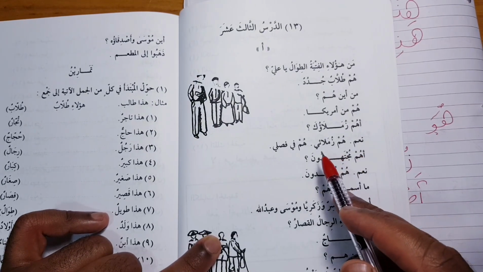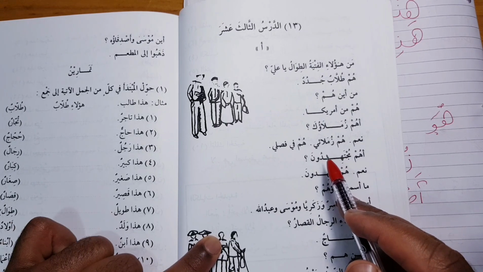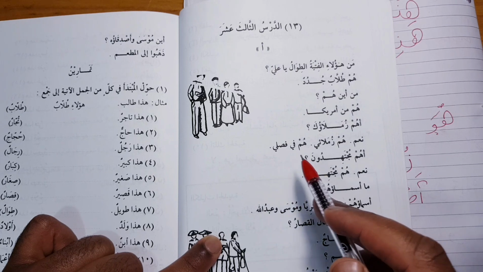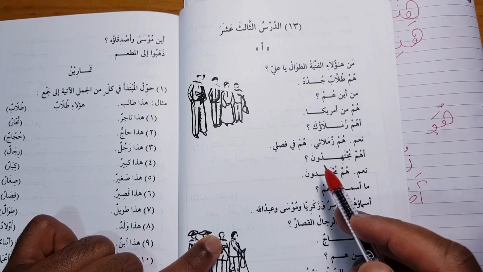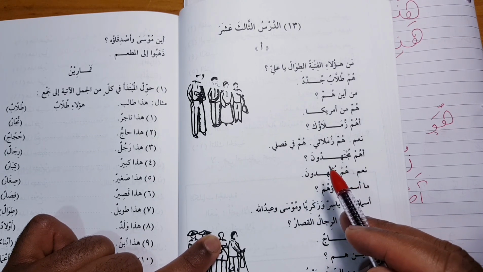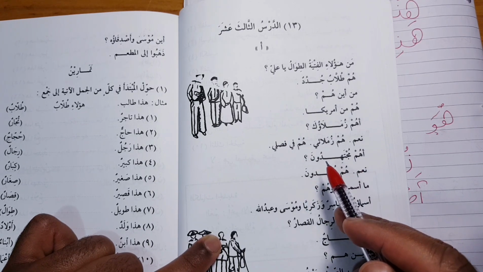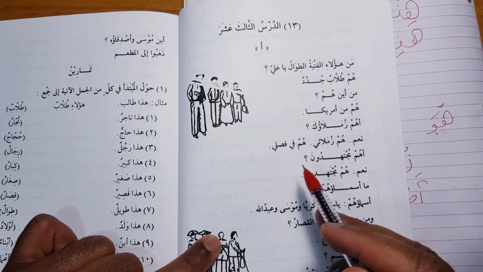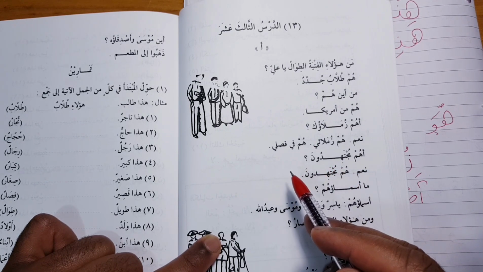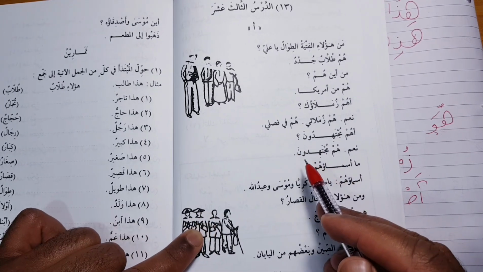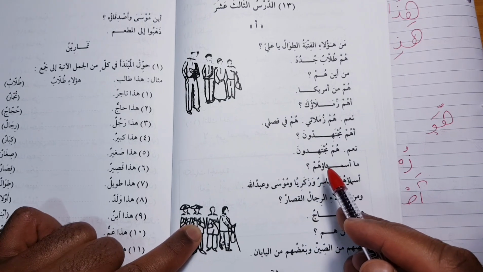Na'am, hum zumala'i. Yes, they are my colleagues. Hum fi fasli. They are in my class. Ahum mujtahiduna. Are they hard working? So this is the first example of jam' mudhakkar salim. Mujtahidun became mujtahiduna, with the addition of waw and noon. Ahum mujtahiduna? Na'am, hum mujtahiduna. Yes, they are hardworking.